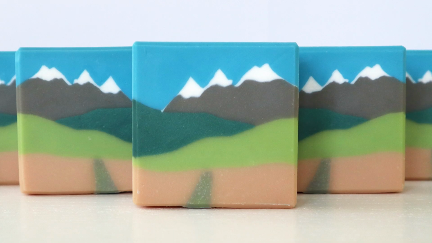So I hope you do attempt this soap, and if you do, I hope it goes really well. I'd love it if you did make the soap, and if you share it on social media, then tag me in so I can see how you've done. Well, that's the end of this rather techie little bit of the tutorial.